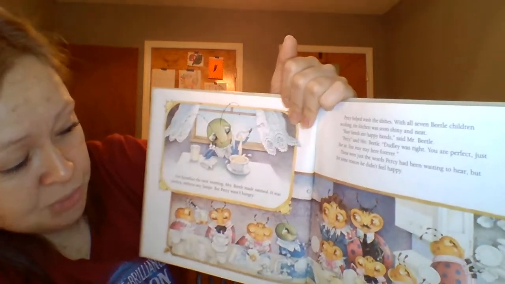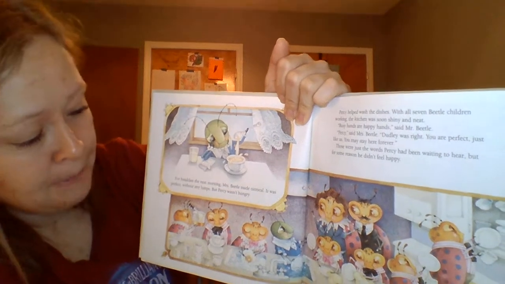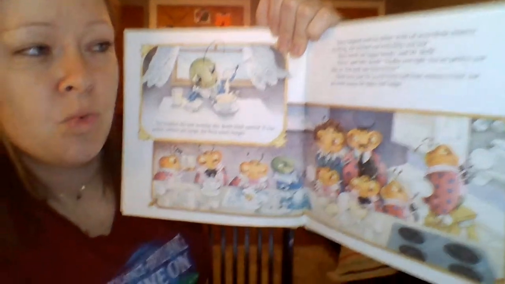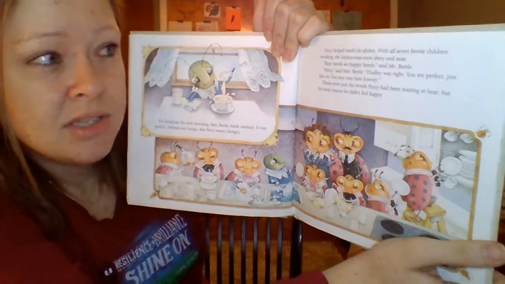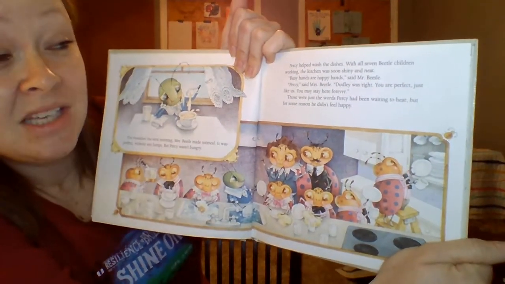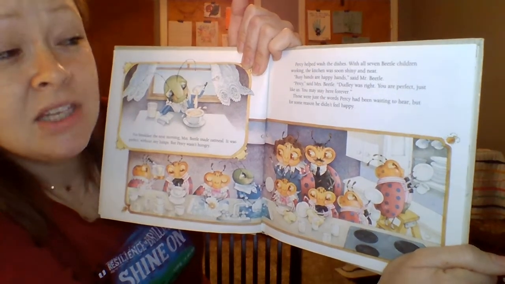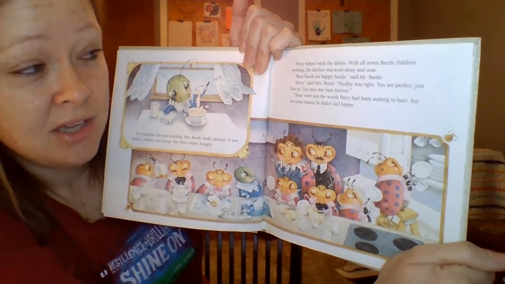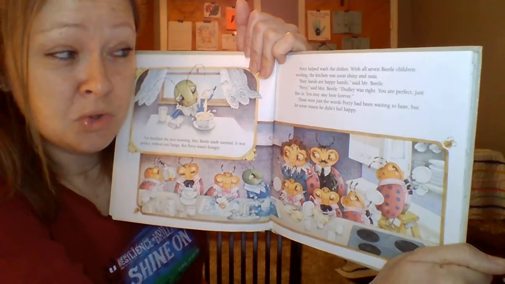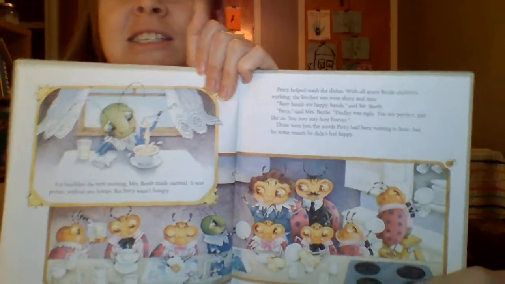For breakfast the next morning, Mrs. Beetle made oatmeal. It was perfect, without any lumps. But Percy wasn't hungry. Percy helped wash the dishes. With all 7 Beetle children working, the kitchen was soon shiny and neat. "Busy hands are happy hands," said Mr. Beetle. "Percy," said Mrs. Beetle, "Dudley was right. You are perfect, just like us. You may stay here forever." Those were just the words Percy had been waiting to hear, but for some reason, he didn't feel happy.